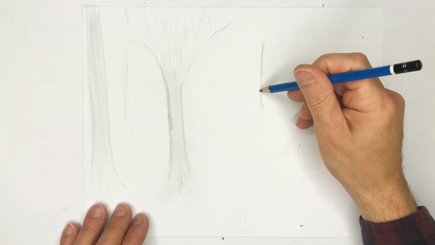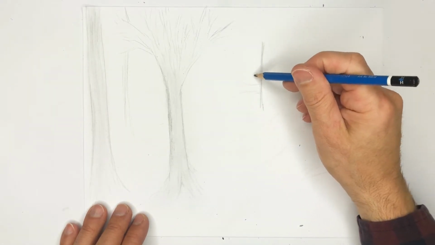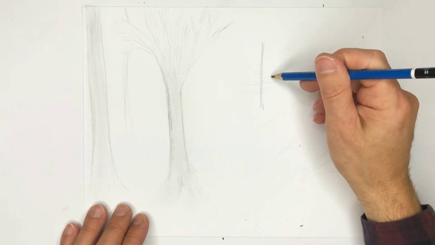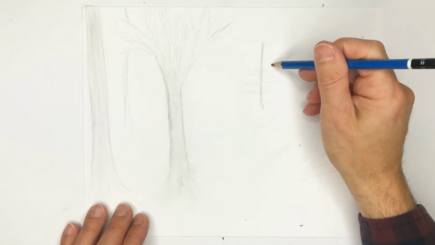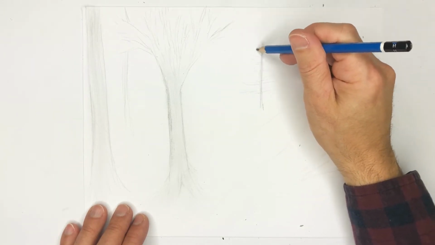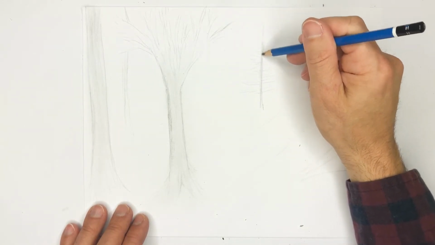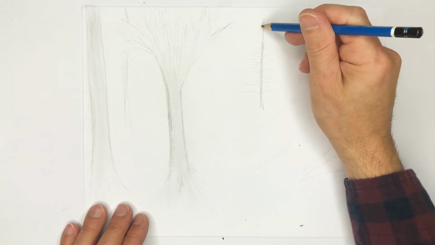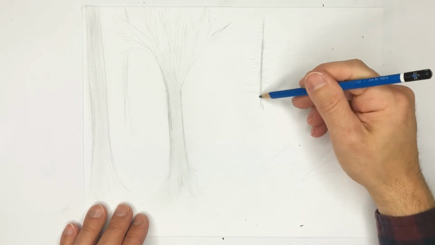But what we might want to do over here is just try to draw out some kind of branches that, you know, like an evergreen tree might sometimes have, the branches that come out straight on the side, and they certainly go thinner as you go up to the top. So this is certainly a great little addition to this drawing.